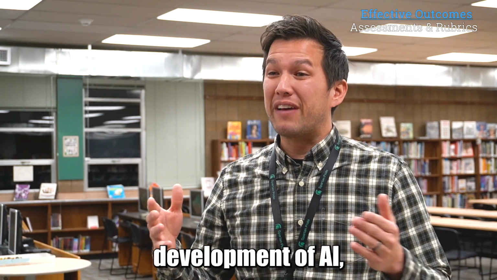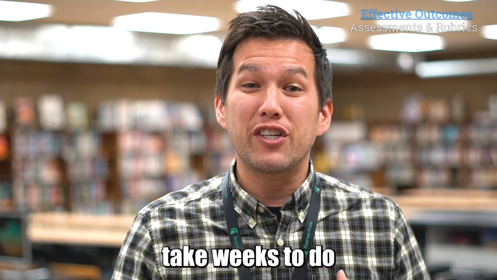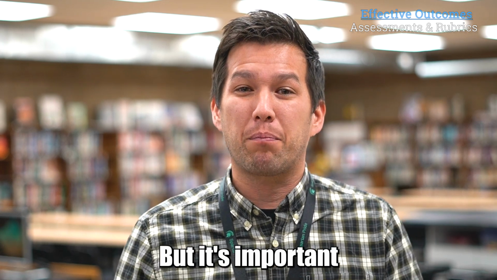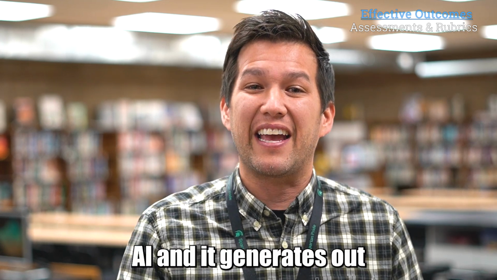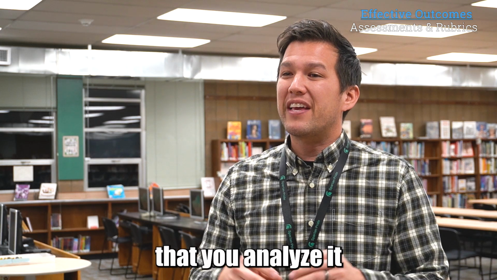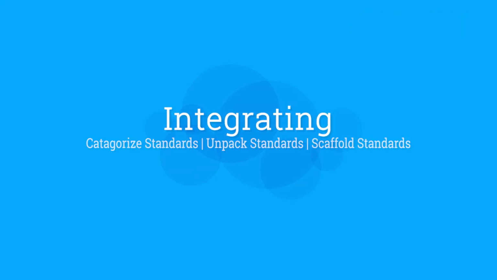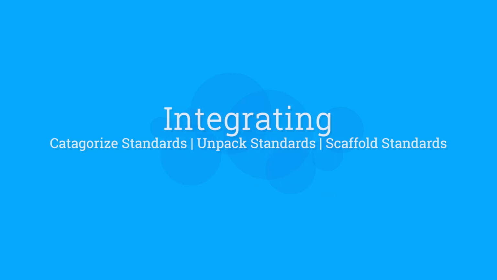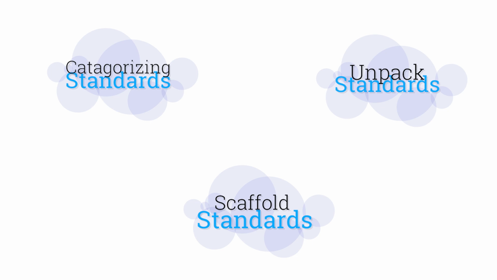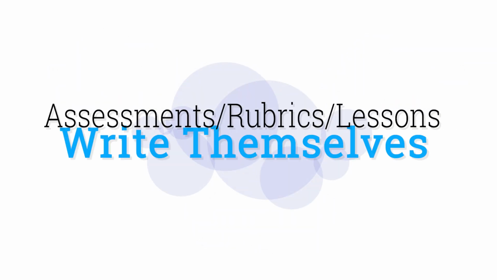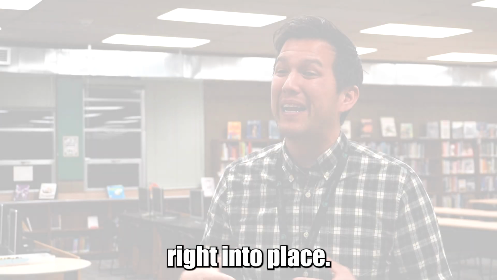Now, with the development of AI, what used to take weeks to do can now be done in seconds, but it's important that when you feed this into AI and it generates an outcome, you analyze it and look at it to make sure it accurately measures what you've taught. Now finally, by thoughtfully categorizing, unpacking, and scaffolding your standards, the assessments, rubrics, and lesson plans will write themselves. They'll fall right into place.